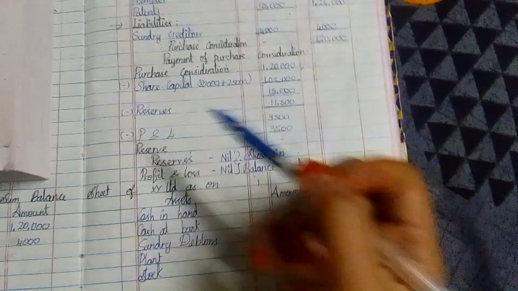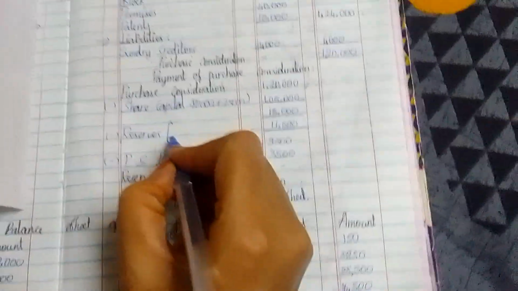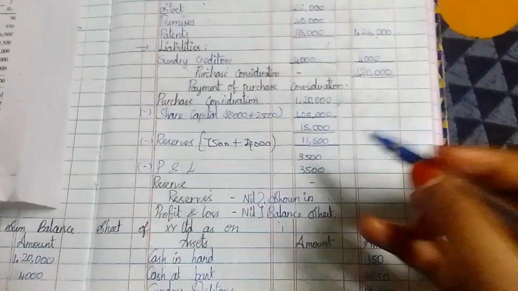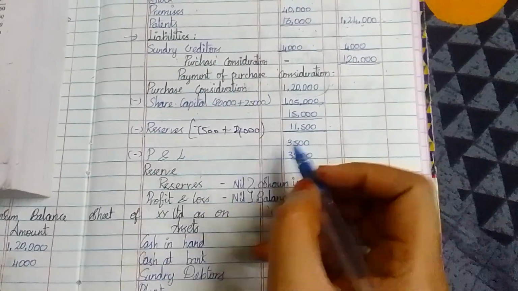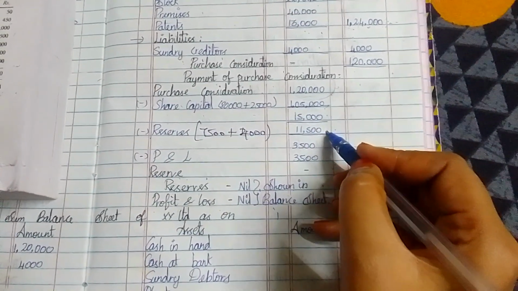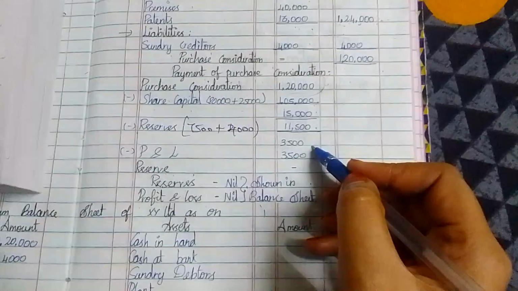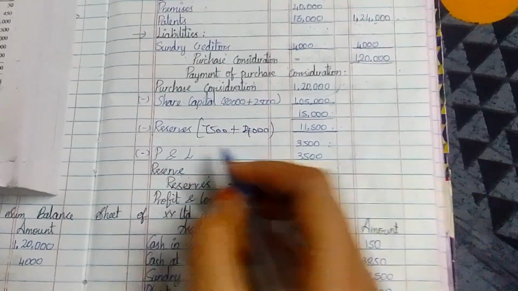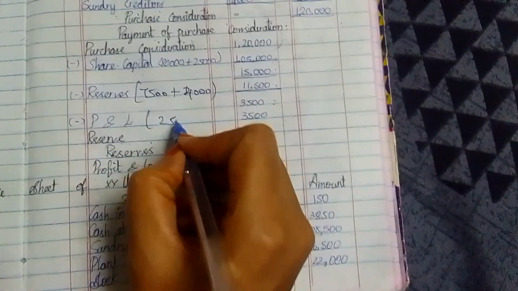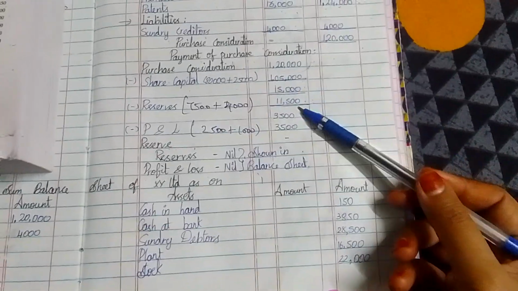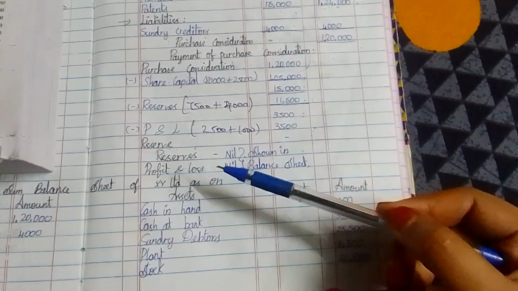From that, you deduct the reserve value, 7,500 plus 4,000, which will be 11,500. Similarly, 15,000 deducted by 11,500, you will get 3,500. From that, again you deduct the P&L value given in the question, 2,500 plus 1,000, so 3,500. From this calculation we have found out that reserve is nil and P&L is also nil.